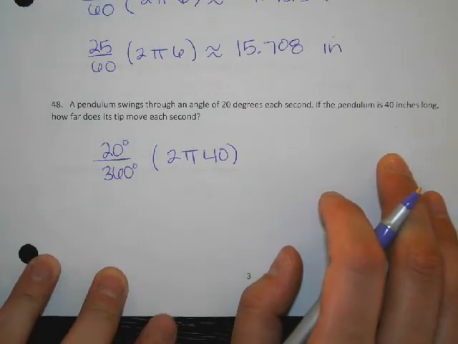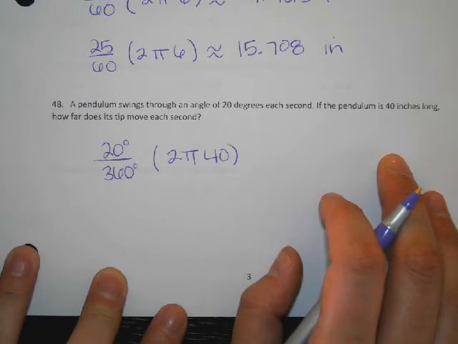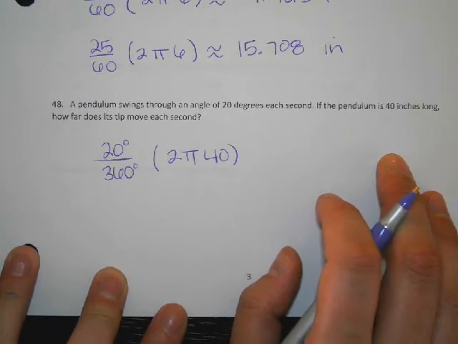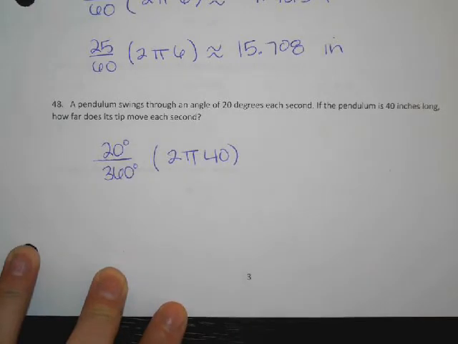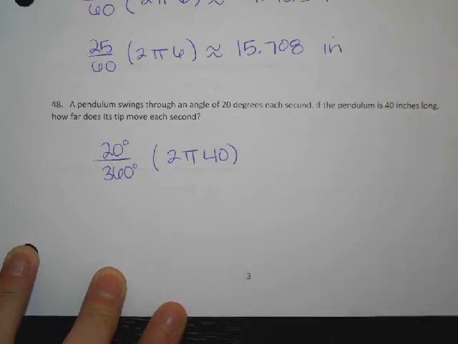You have a question? What's up? That's the radius, because if it went all the way around the circle, it would have been double that. It would have been 80 across the circle. Because wherever it's swinging from would be the center.